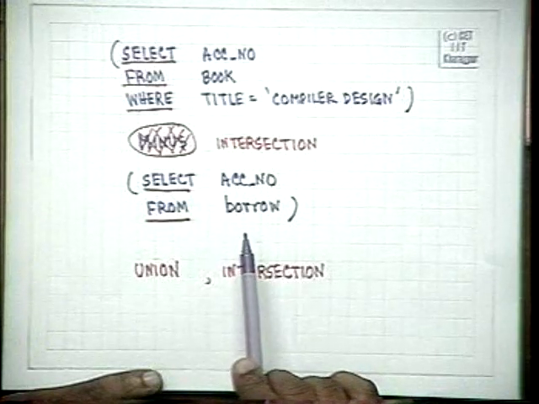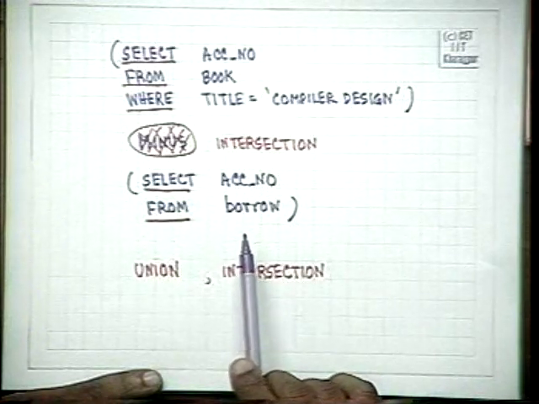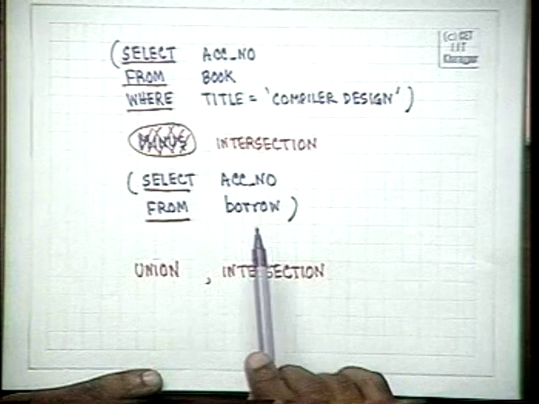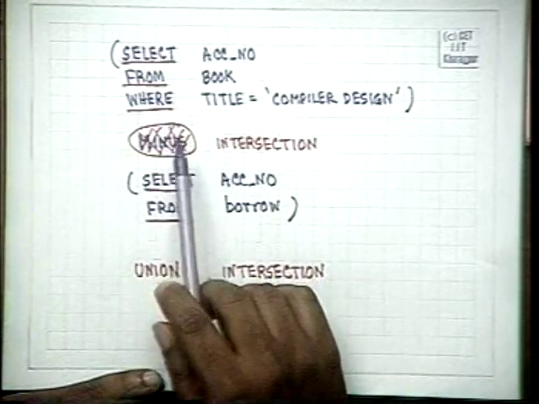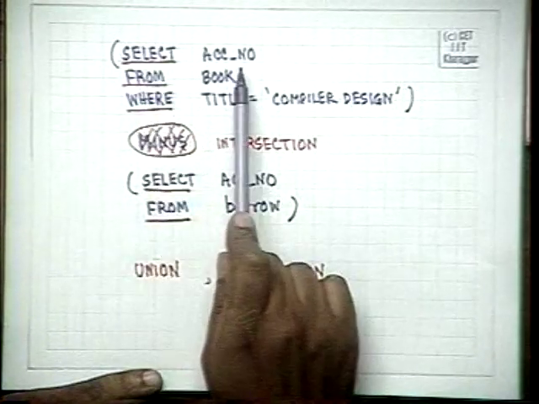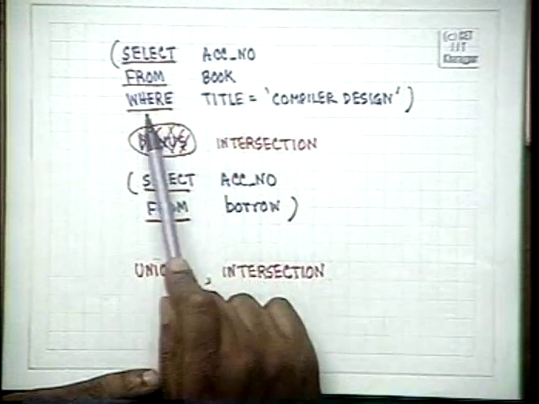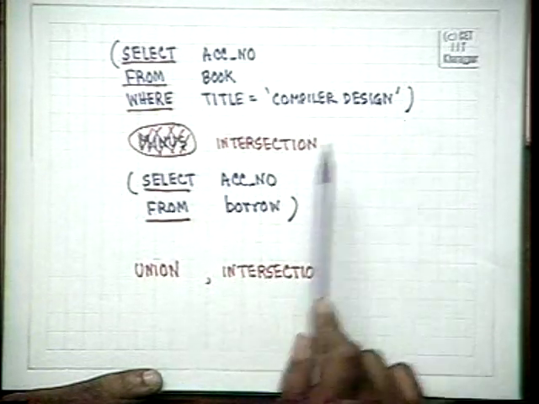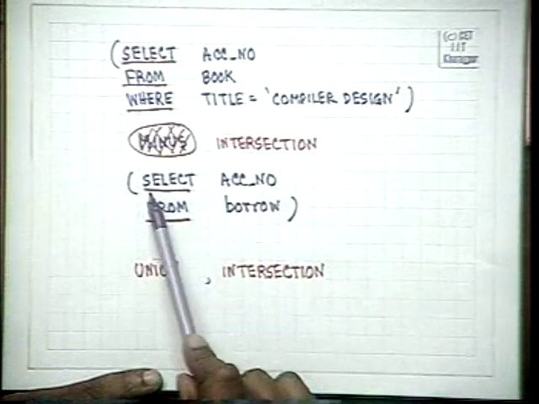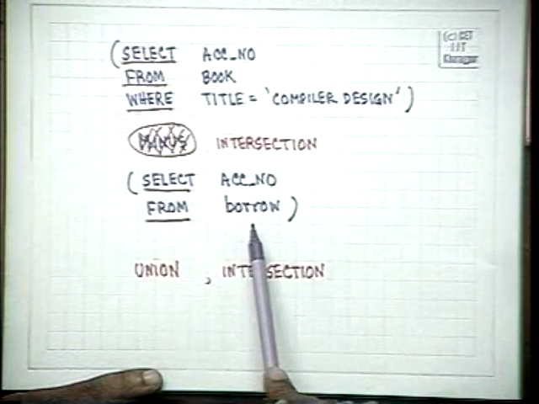We found that SQL provides a number of set operations, some of which are directly there in relational algebra and some of which are not, but they are more useful when provided in SQL. For example, select accession number from book where title equal to compiler design, intersection select accession number from borrow.